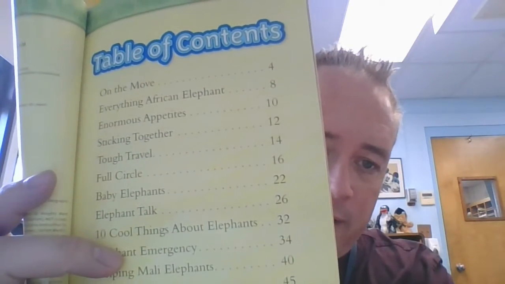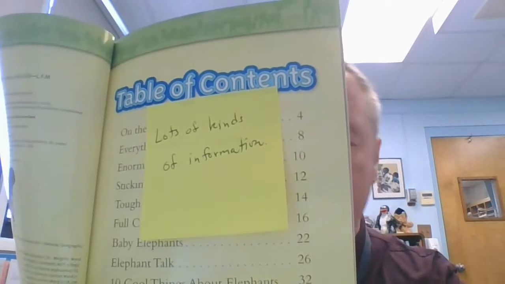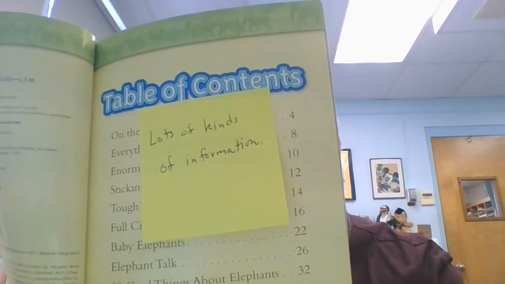So I'm going to get my mind ready to think about lots of different things. So I'm going to write that on my post-it: lots of kinds of information. So I'm going to get my mind ready to really think about different things, not just focusing on one thing for a long time. So I wrote on my post-it lots of kinds of information.